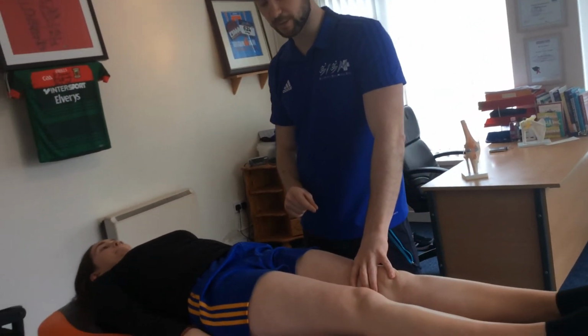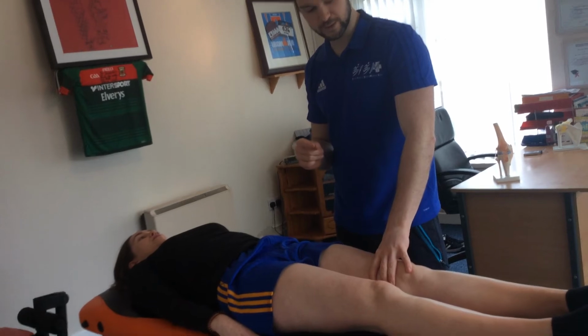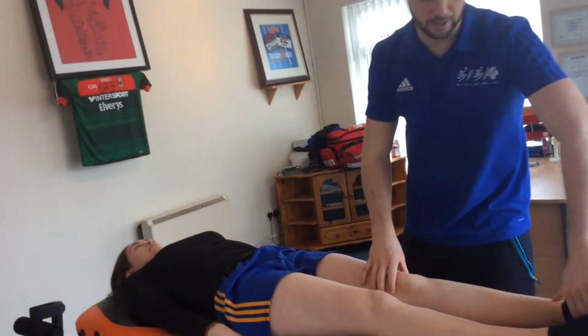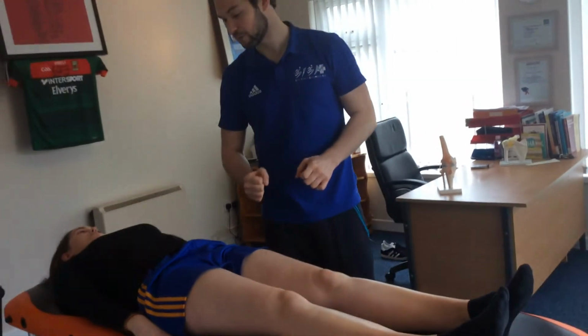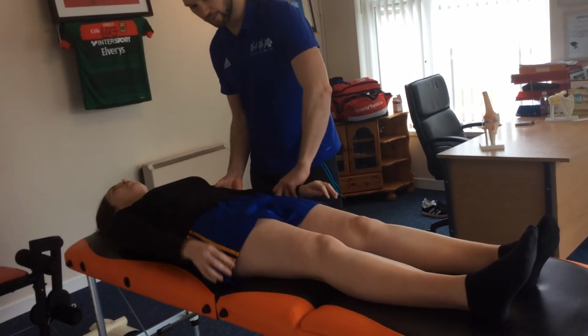So we're just going to go into some special tests now. First one I'm going to test is our proximal hamstring tendinopathy, which often can reproduce as pain in sitting for long periods, and often in middle-aged runners who do overload.